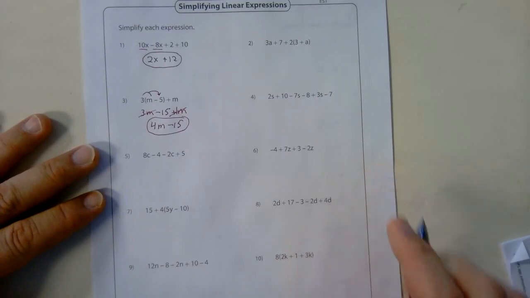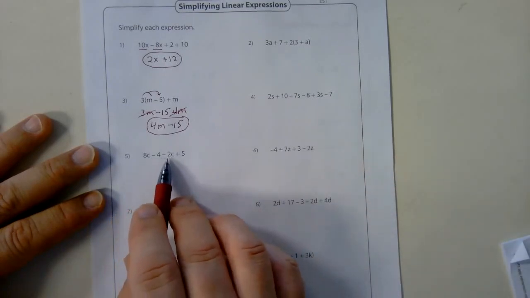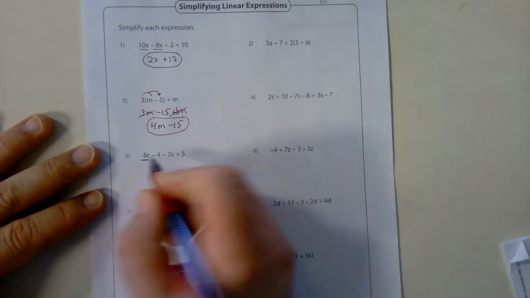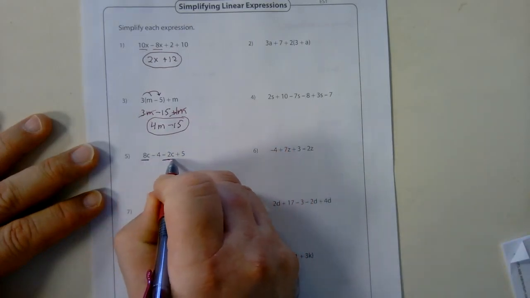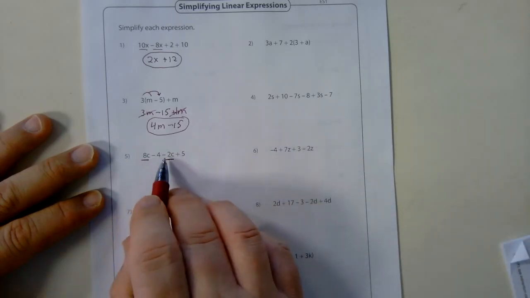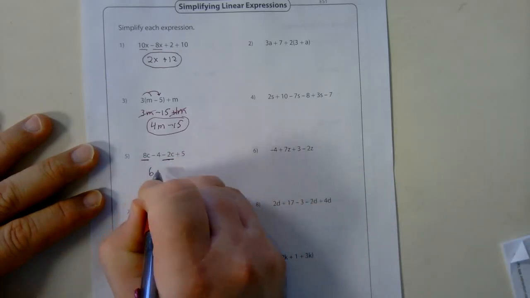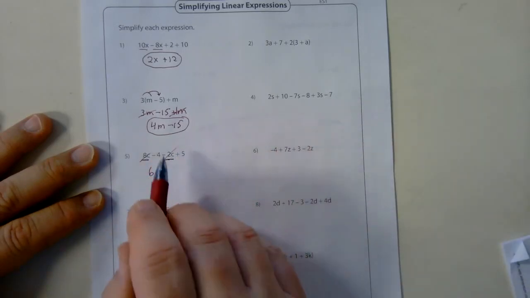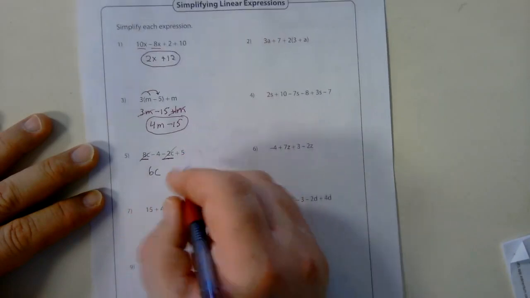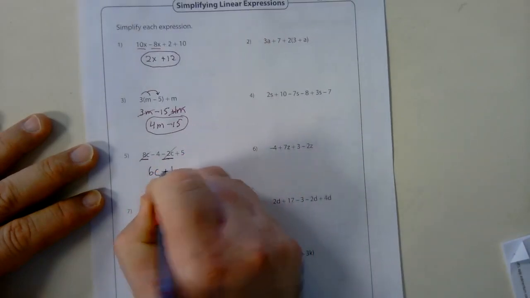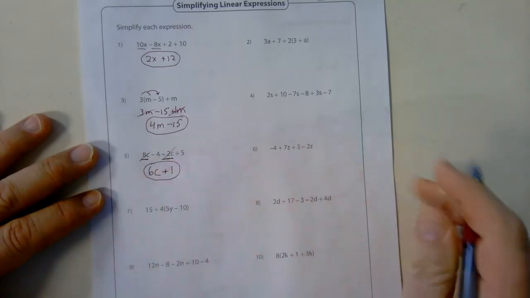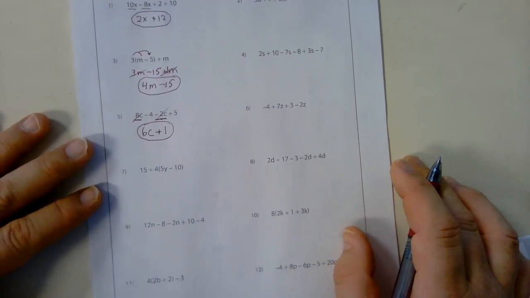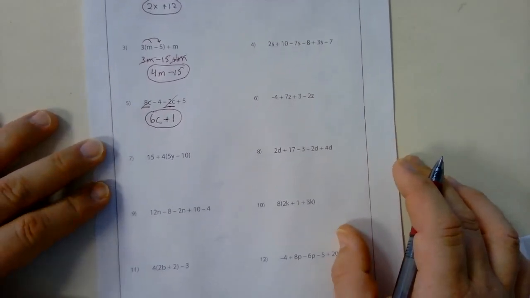Number 5, 8c minus 4 minus 2c plus 5. I'm going to look for the c's first. I have 8c here and a minus 2c here. So 8 minus 2 is 6. Now include my variable. So the c's are done. Then I have a minus 4 plus 5. That is a plus 1. So there's my final answer there. Hopefully you guys are getting these ready as I follow along. Okay, hopefully you can understand and see what I'm doing in each question.